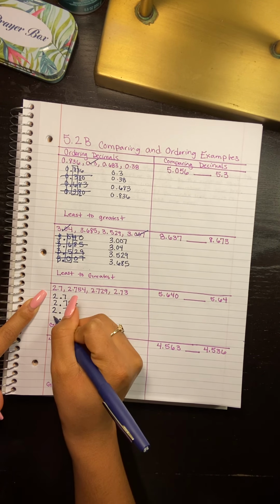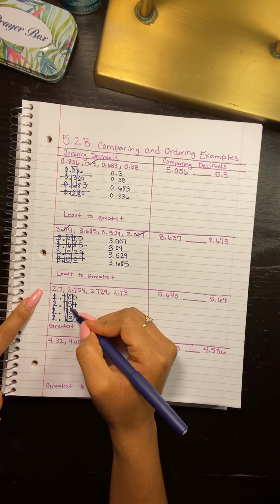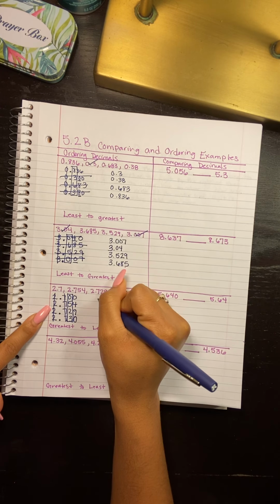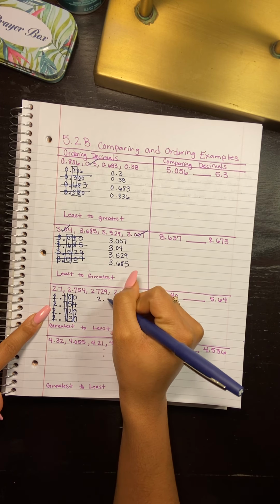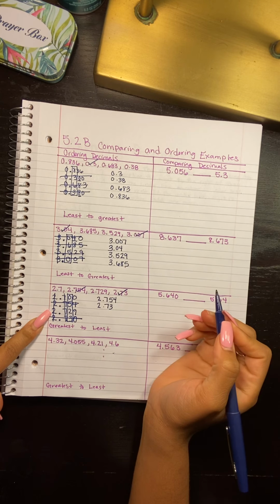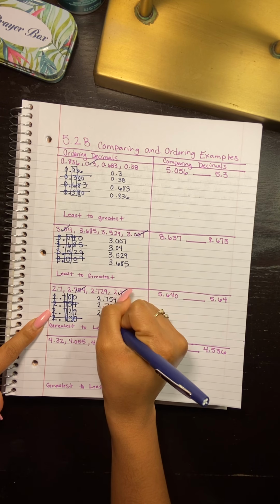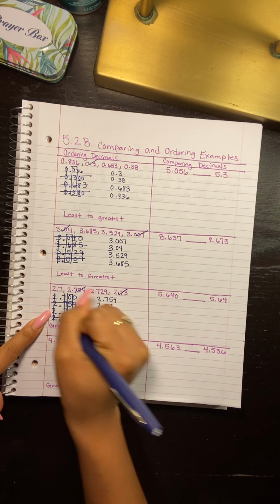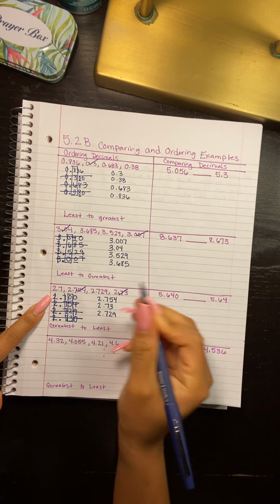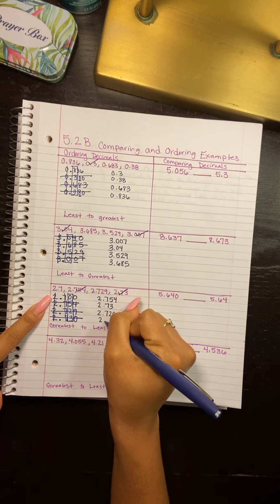This one, however, is greatest to least. So I have 0, 5, 2, and 3. 5 is my greatest. 2.754. And now my next greatest would be 3. 2.73. Now I have a 2. 2.729. And last but not least is 2.7.